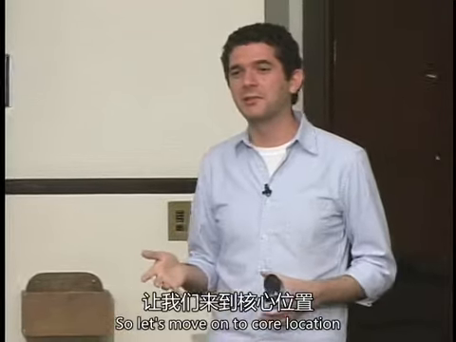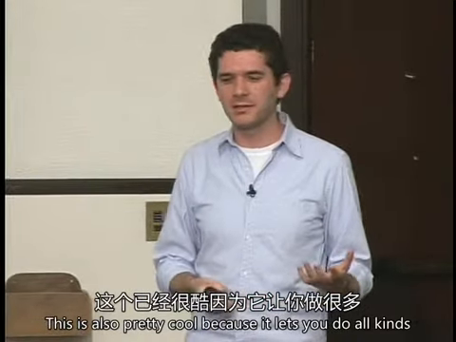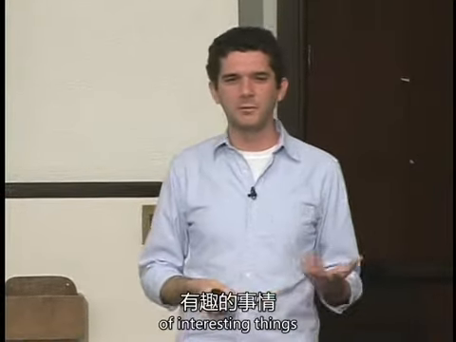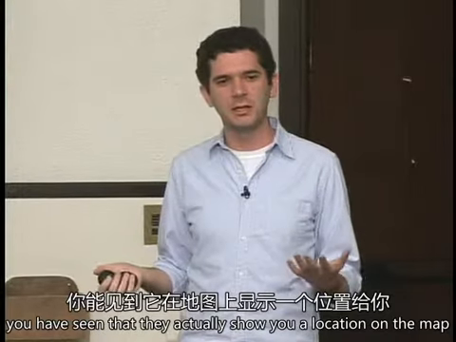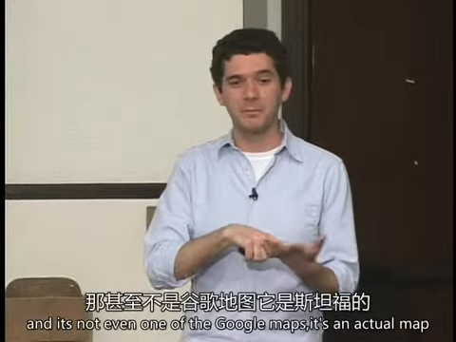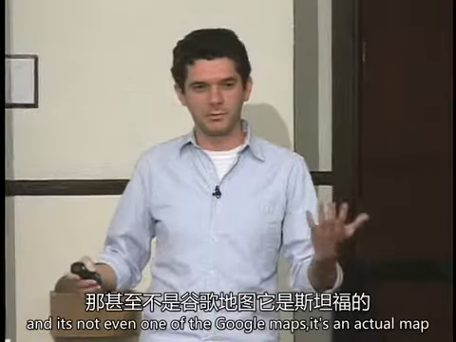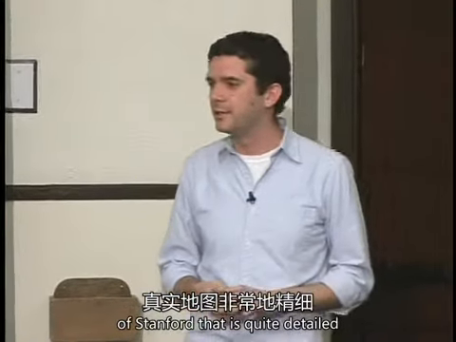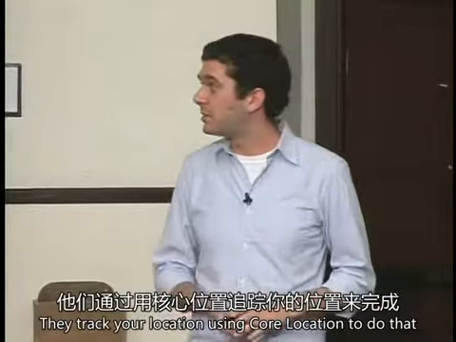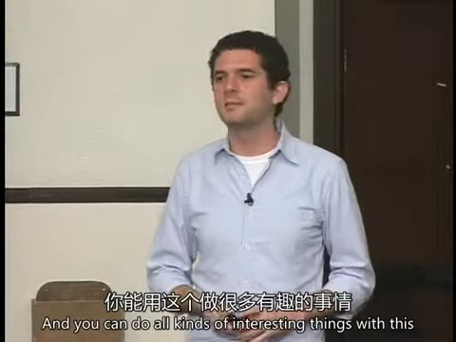So let's move on to core location. This is also pretty cool because it lets you do all kinds of interesting things. If you've been using the iStanford app at all, you've seen that they actually show you your location on the map. And it's not even one of the Google maps. It's an actual map of Stanford that's quite detailed. And they track your location using core location to do that. And you can do all kinds of interesting things with this.